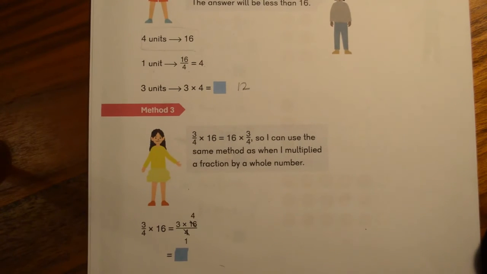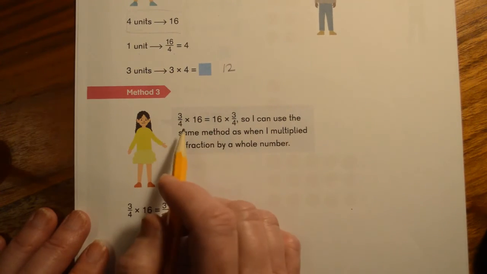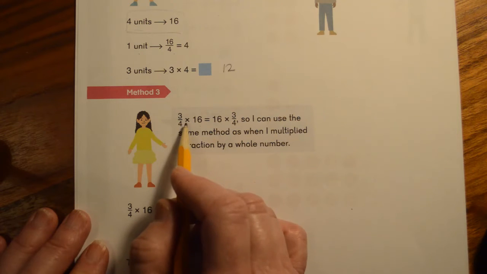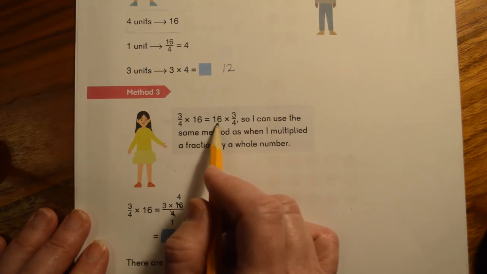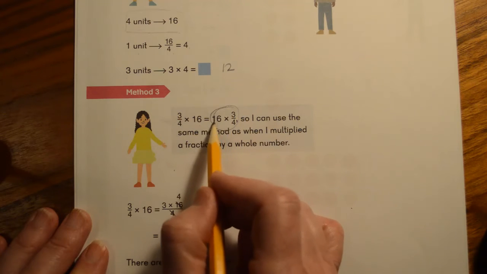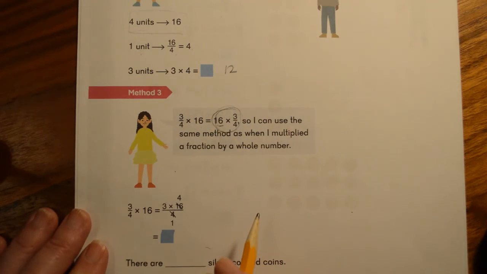Okay, and then in the third method, which is probably the one that we will use, this is saying 3/4 times 16. In other words, 3/4 of 16 is the same as 16 times 3/4. Notice that this is the way that we were doing it in the previous lessons, where the whole number came first and the fraction came second.